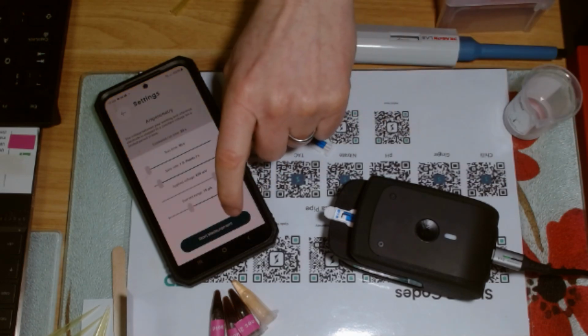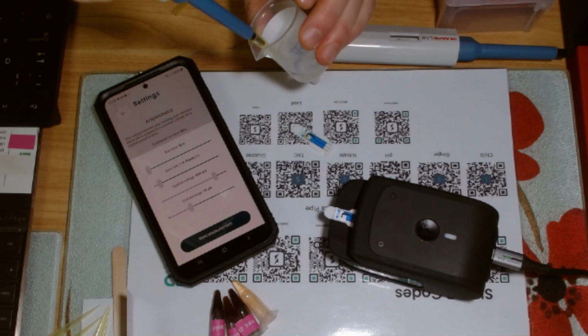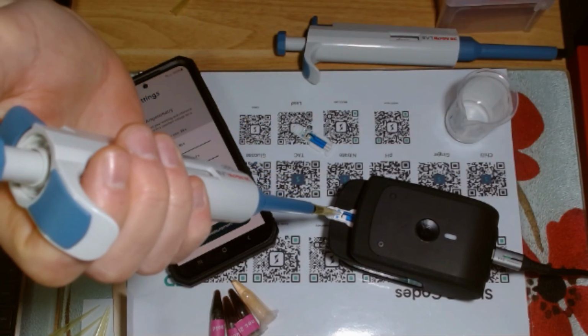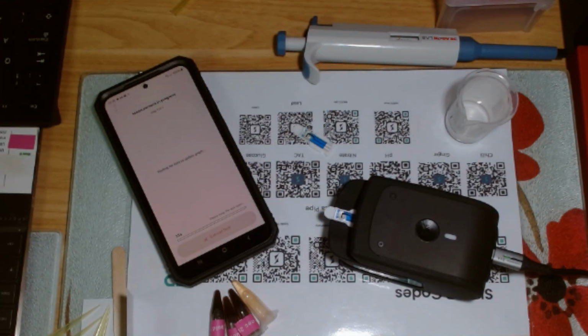So I'll just hit continue. In fact, let me put the sample on first. So essentially, imagine this is a sample without NO in it, nitric oxide that is. And then I go start measurement, and I should be very quick.